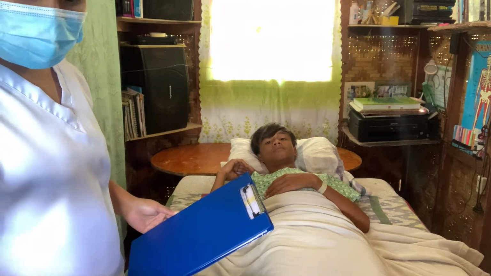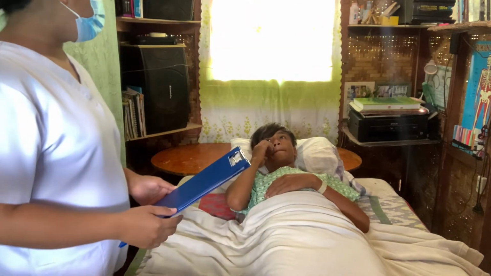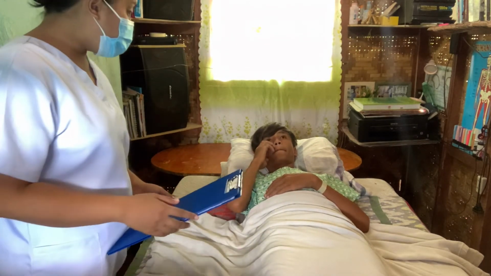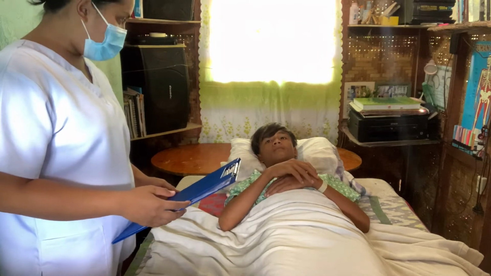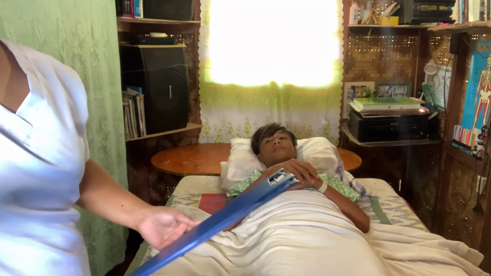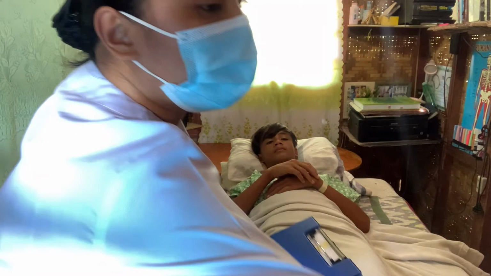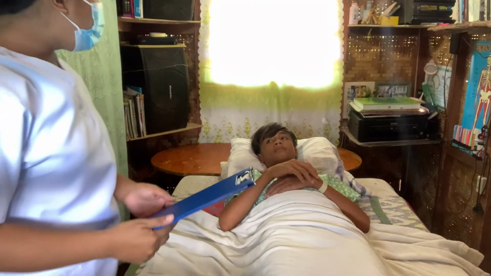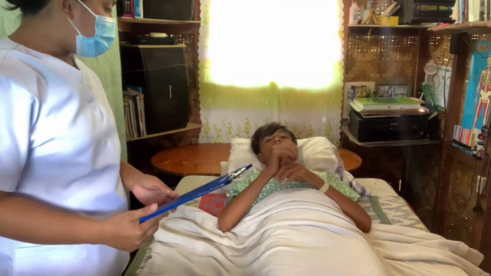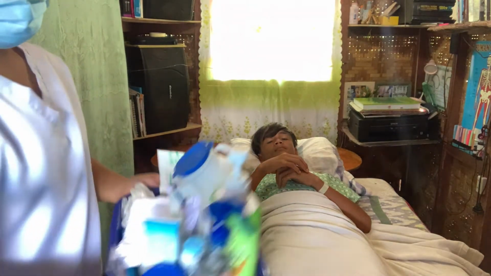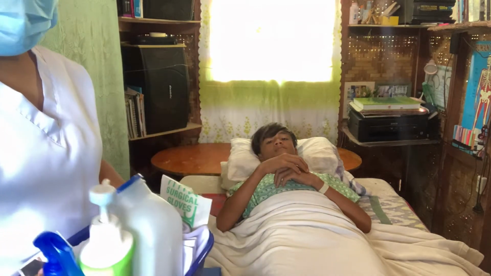The next thing that I will be doing, sir, is closing the door and the curtains to provide privacy, okay? So I will now be closing the curtains, closing the door, and I will be preparing the equipment that is needed. So here is the equipment that we will be needing for bed bath and bed shampoo.